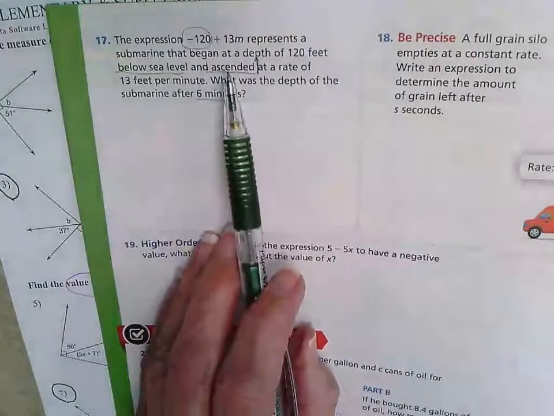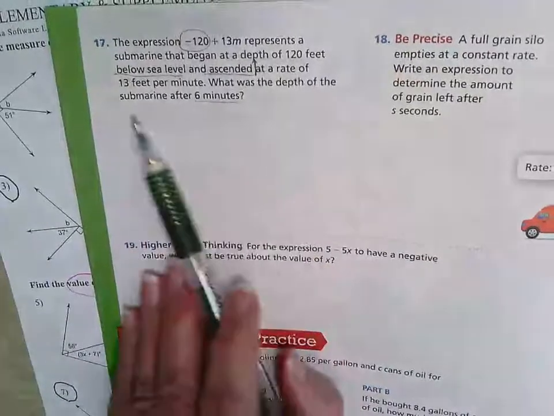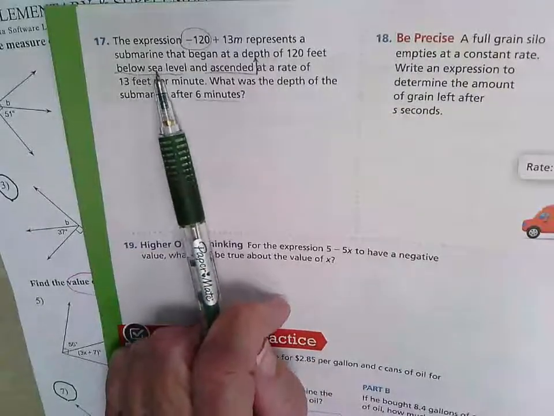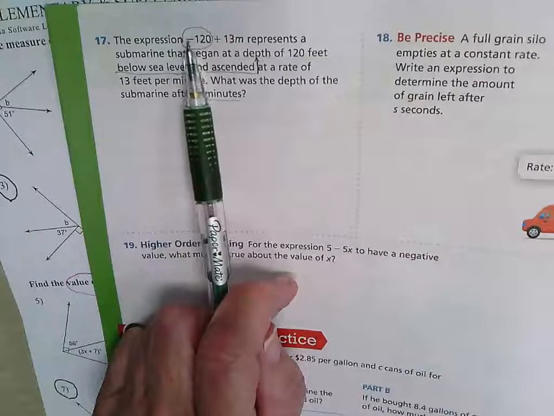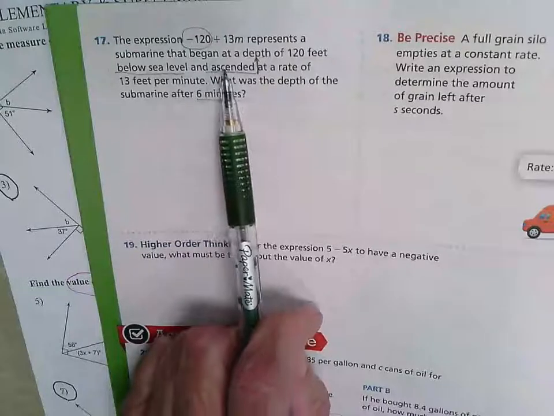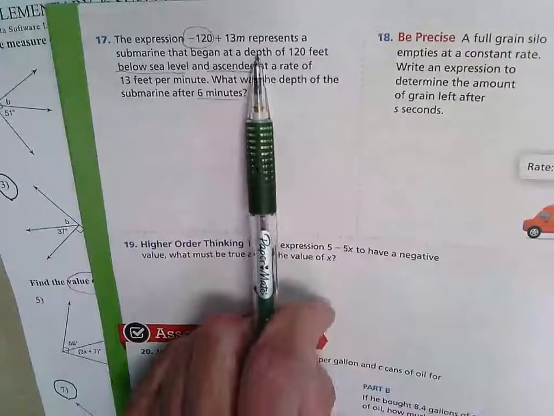Let's talk about some of the wording in here and what it means to us as a reader of math problems. Below sea level indicates a negative quantity, so that's why we have the negative in front of the 120. Ascended means rising or going up.